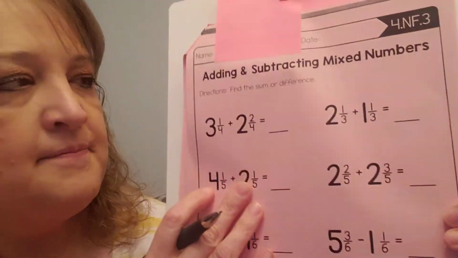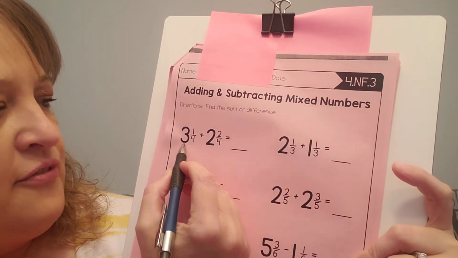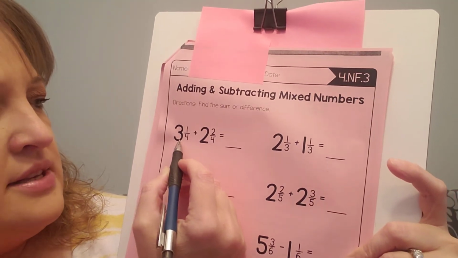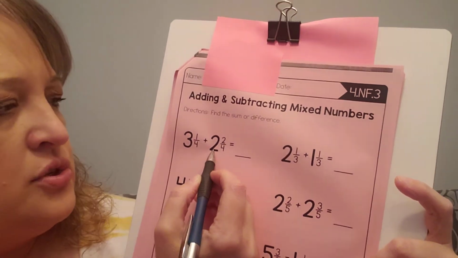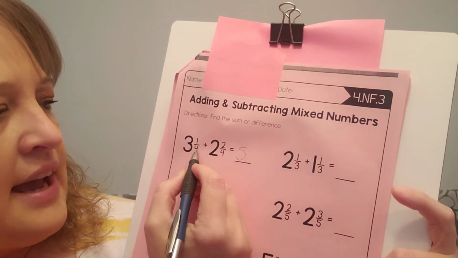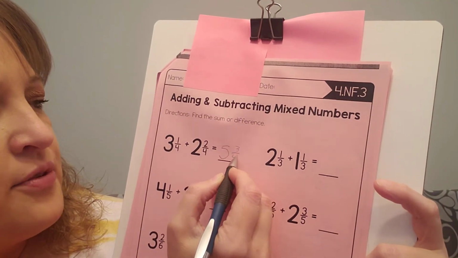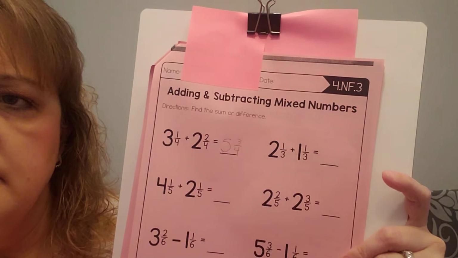Remember, when you are adding, we always add the big number first. What is 3 plus 2? That is 5 wholes. And then I have 1/4 plus 2/4 is 3/4.